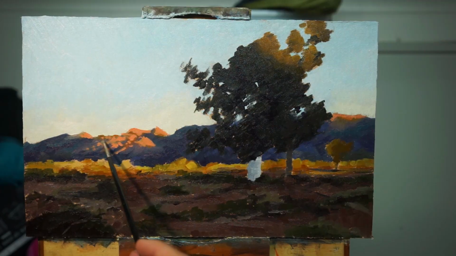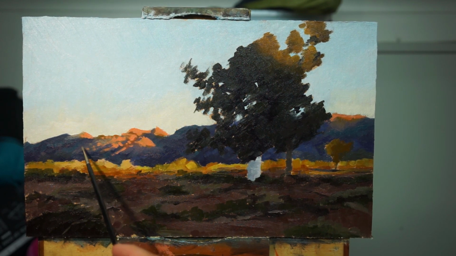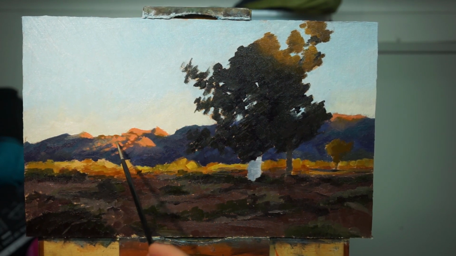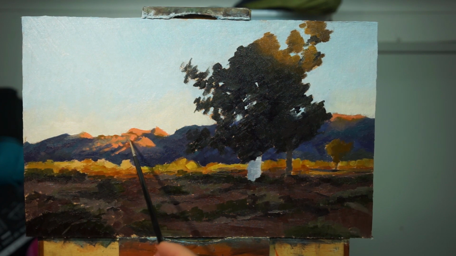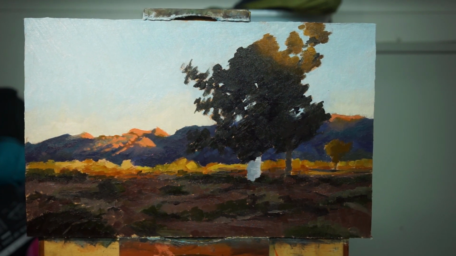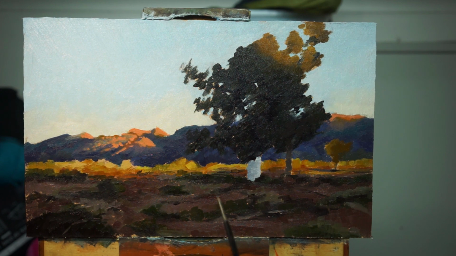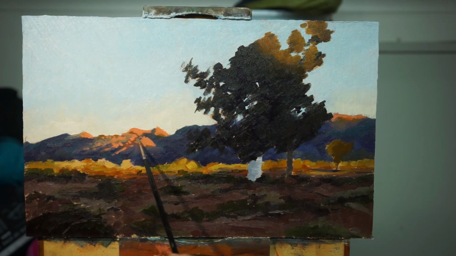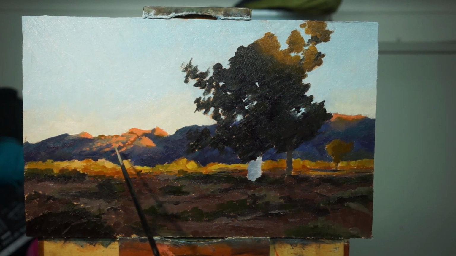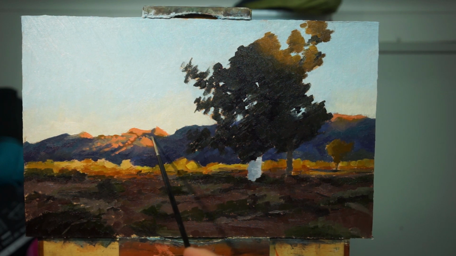And yeah, another thing to mention, I suppose, is the first block-in layer. It doesn't have to be exactly one for one. The colors don't have to be matching or anything like that. It's just a block-in layer. You can do it black and white if you really want to, but yeah. So the second layer though is where I really want to focus and knuckle down on getting those colors correct.